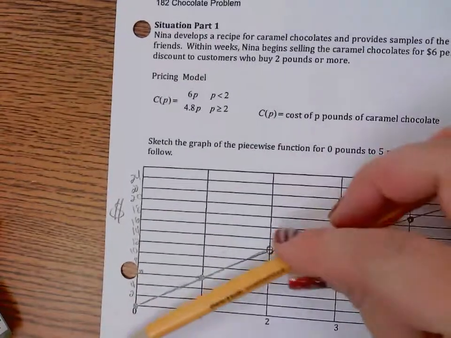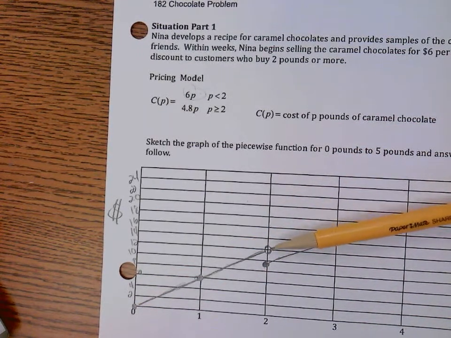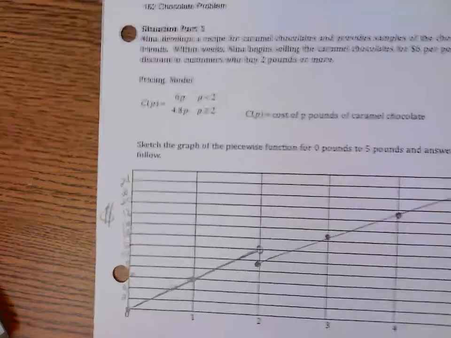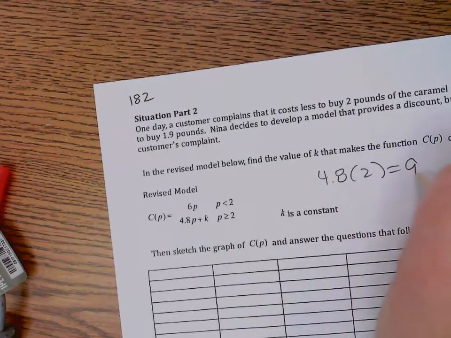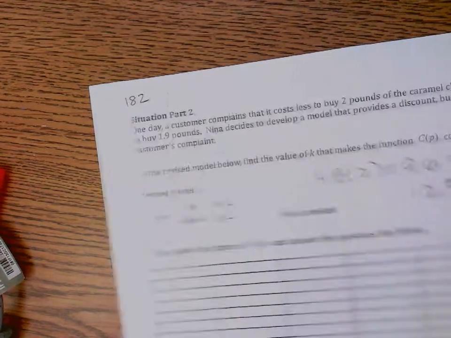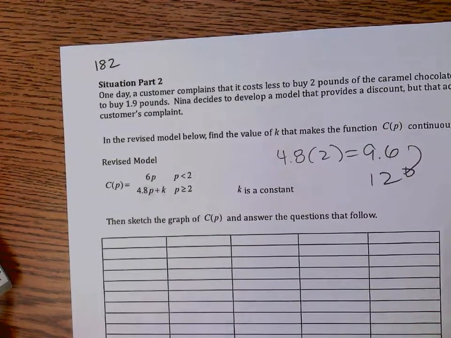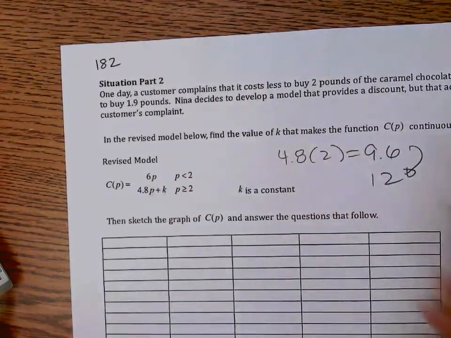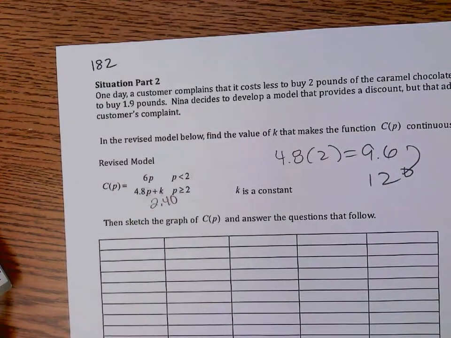So that way there'll be a steeper slope, and then at $12 it starts to be a less steep slope, but it still meets at $12. Currently, the 4.8 times 2 is $9.60. How do I make that $12? Well, don't I have to add $2.40? So k has to be $2.40, so that 9.6 plus 2.4 gives me 12.